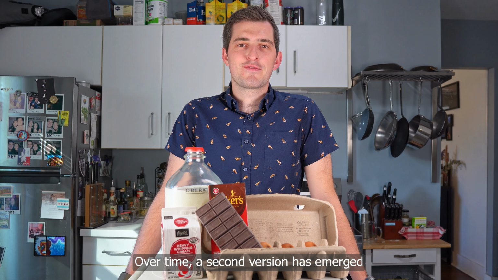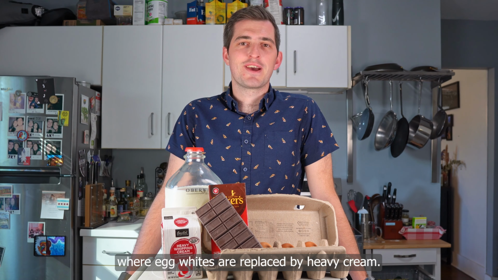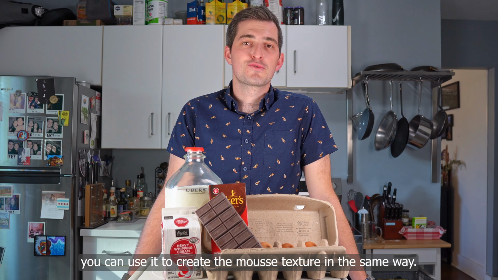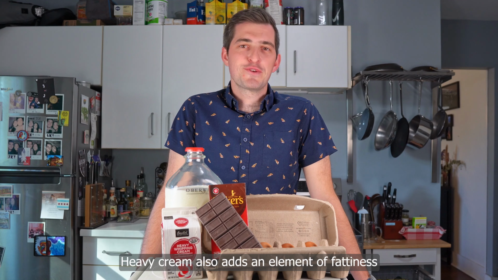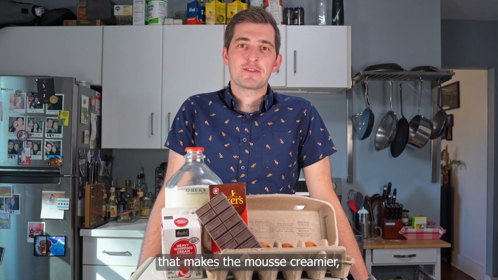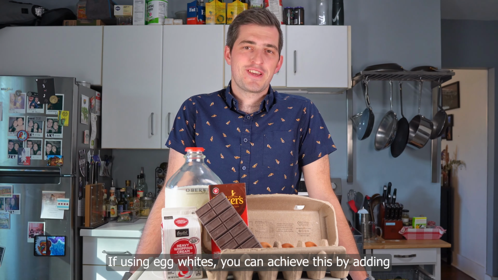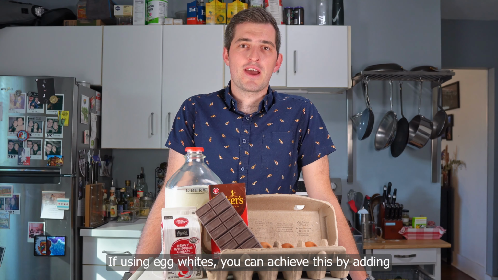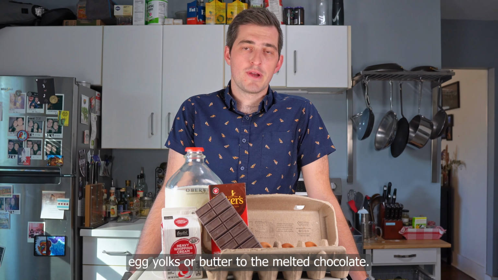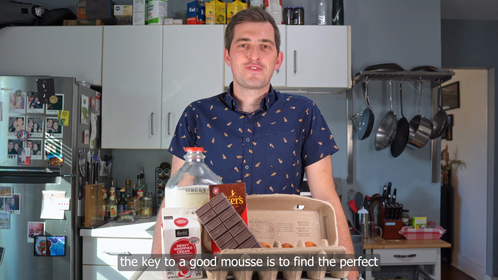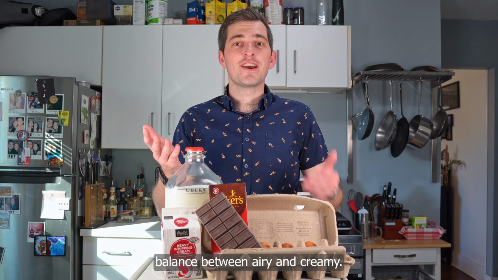Over time, a second version has emerged where egg whites are replaced by heavy cream. Since whipped cream also incorporates air bubbles, you can use it to create the mousse texture in the same way. Heavy cream also adds an element of fattiness that makes the mousse creamier, hence why it is a popular alternative. If using egg whites, you can achieve this by adding egg yolks or butter to the melted chocolate. Either way, the key to a good mousse is to find the perfect balance between airy and creamy.